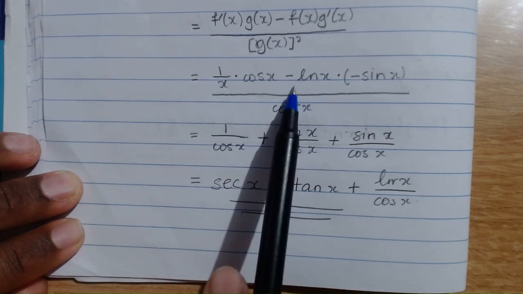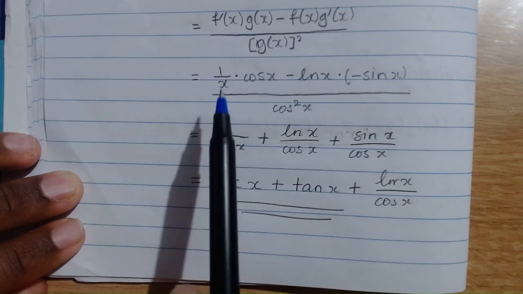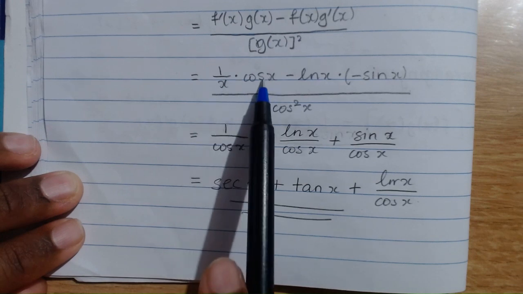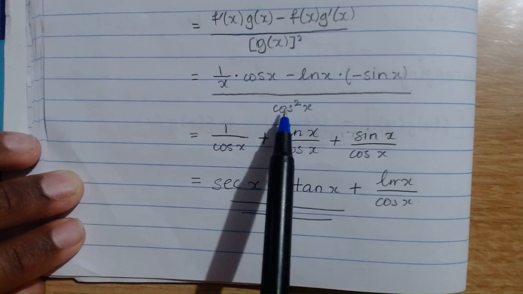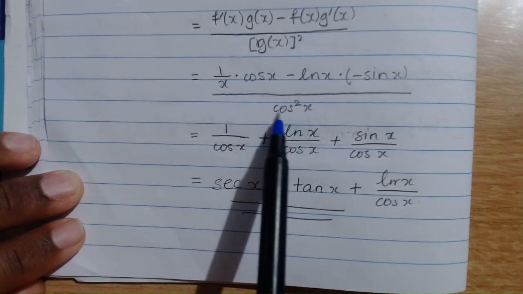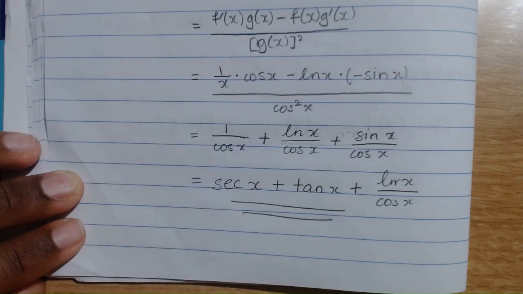So I have this expression here. And now I'm taking this part of the piece. So 1 over x times cosine of x is going to be cosine of x over x. And then we can cancel out the cosine. We can cancel out 1 cosine of x on both the numerator and the denominator. And we'll have 1 over cosine of x, I think. Oh wait, actually, where did our x go? Oh my, okay, I think I've made a mistake there.